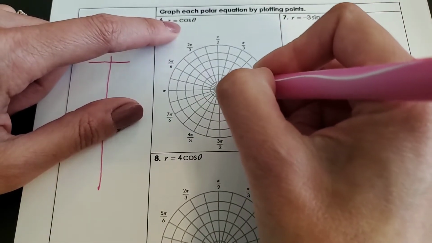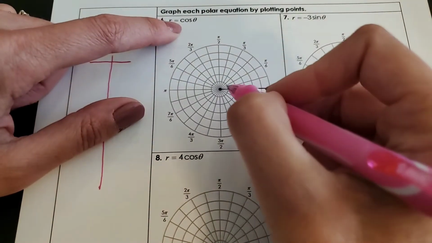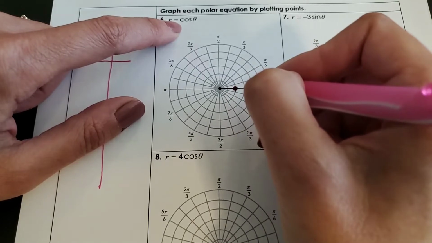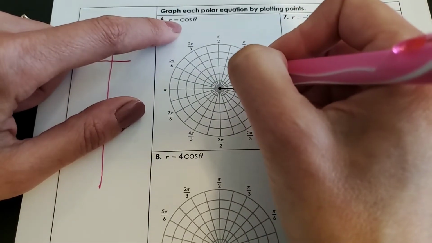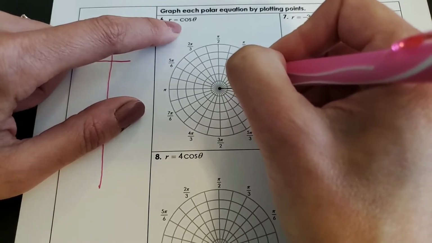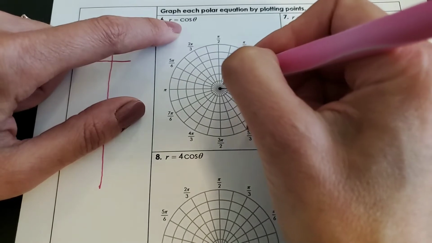So I'm at that point right there. At pi over 6, cosine pi over 6 is root 3 over 2. That is 0.866. That's about right there. Cosine of pi over 3 is 1/2.